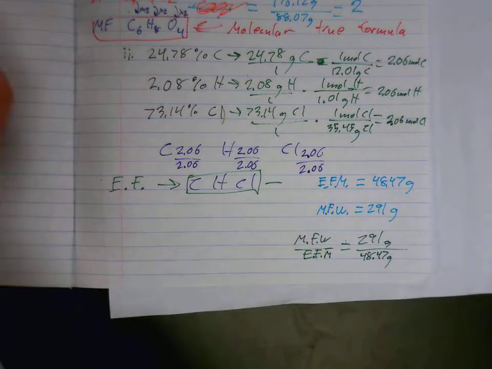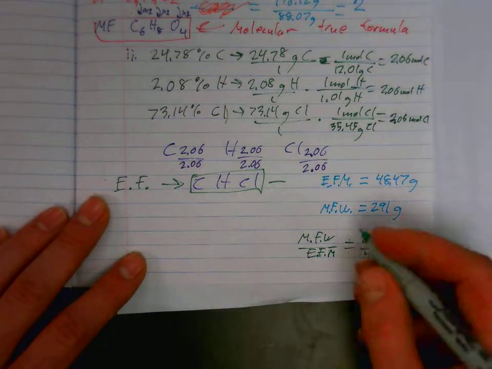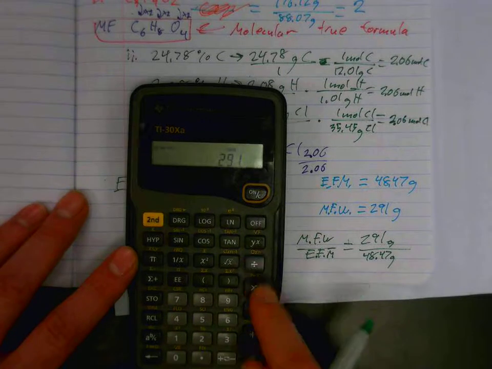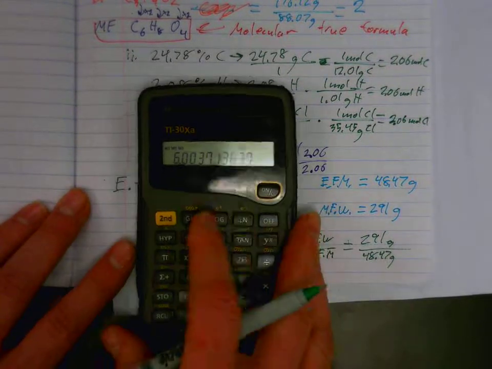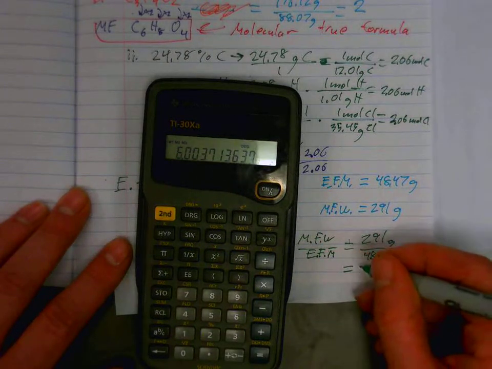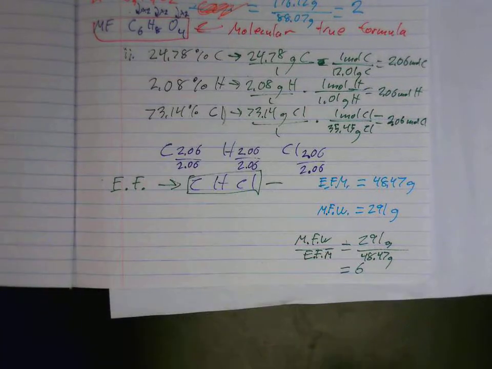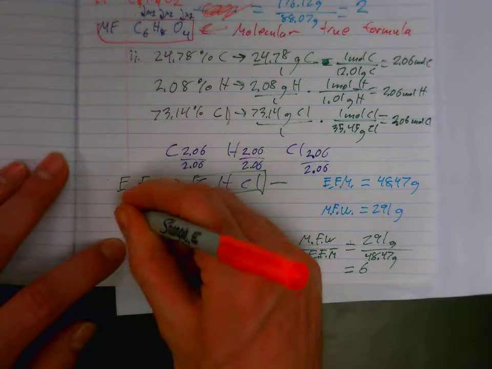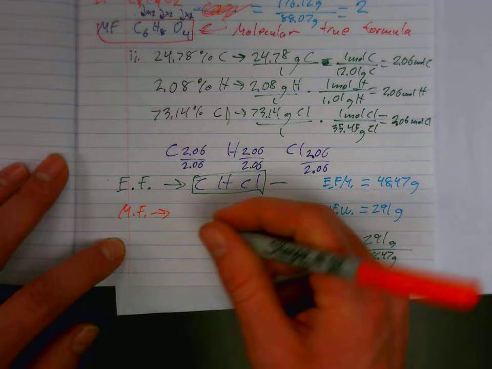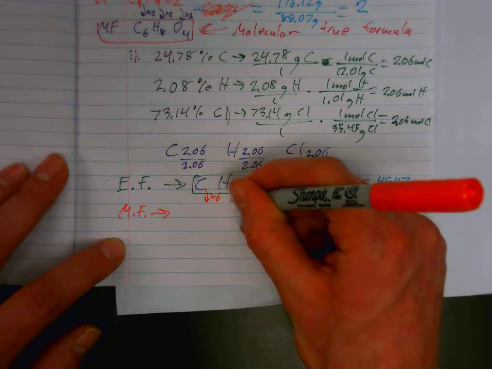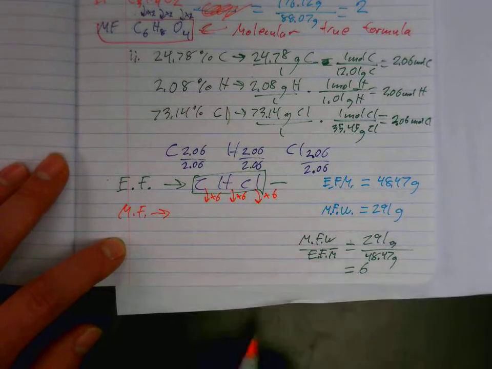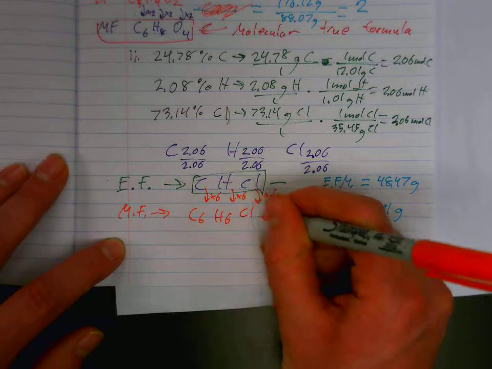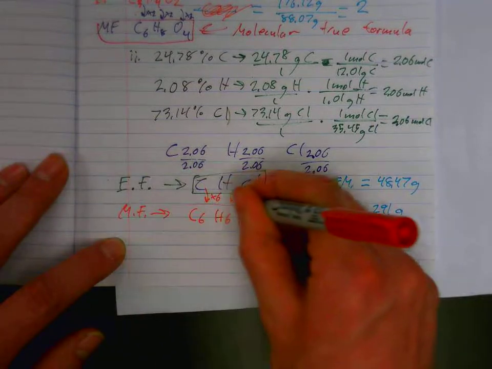When we do that, we get an integer, about equal to 6. Let's look at the exact calculation: 291 divided by 48.47. The number is 6. So the ratio is 6, which tells us the relationship between the empirical formula and the molecular formula. For the molecular formula, we need to multiply everything by 6. Times 6, times 6, times 6. So our final answer is C6H6Cl6. That is the molecular formula.